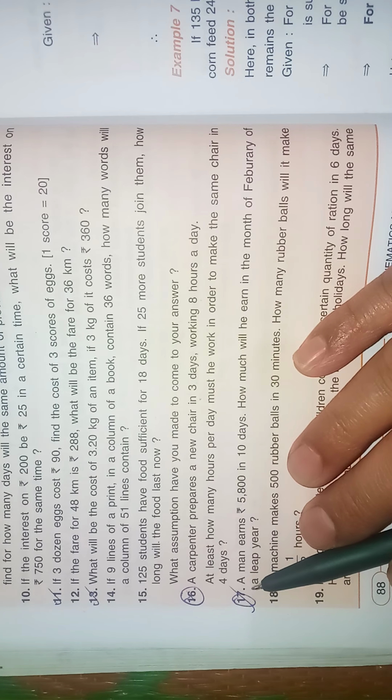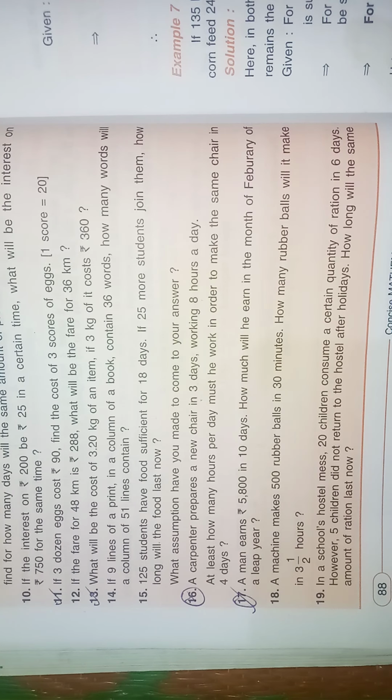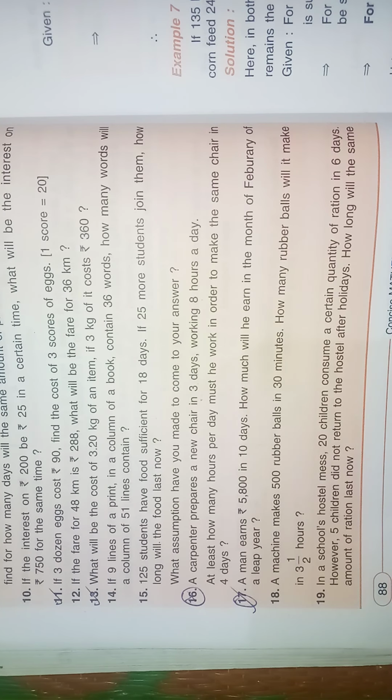Suppose let me explain this question in an example way. We don't know how many chairs they are making, but let us assume that they are making 100 chairs in 3 days, working 8 hours a day. Now suppose they want to make 100 chairs in 4 days. So how many hours do they have to work?